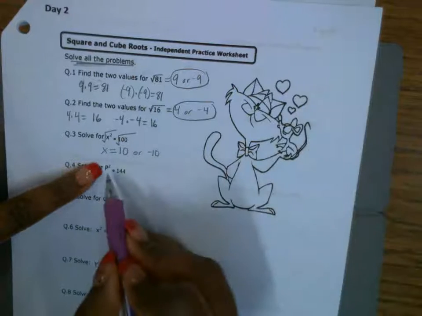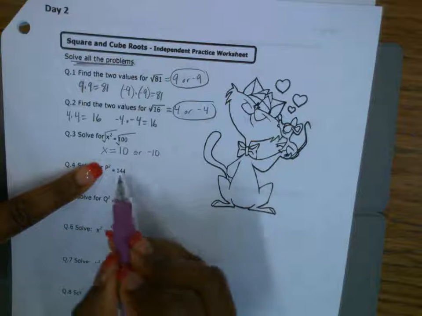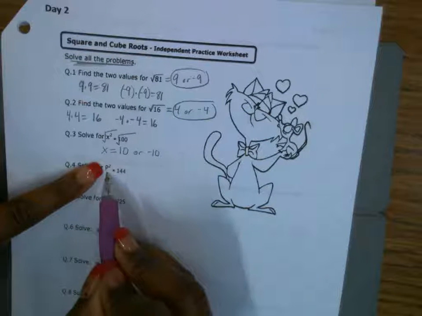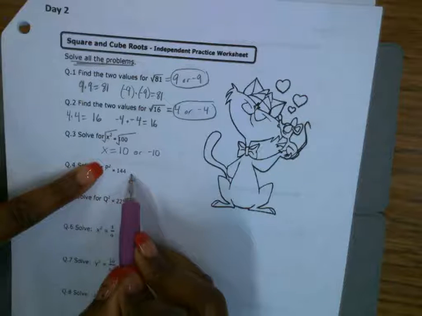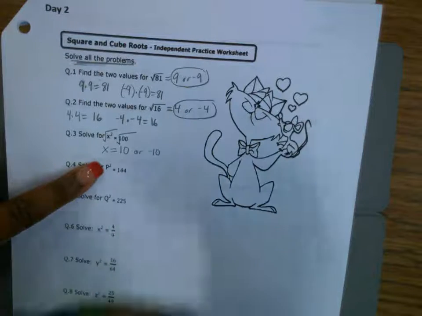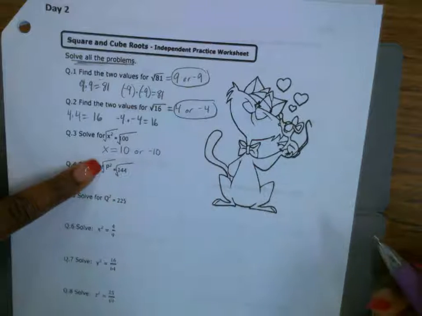All right, so let's look at p to the second power. Okay. We're doing the same thing we did above. In order to solve p to the second power, to find the value of p in this equation, the opposite of squaring a number is finding the square root of a number. So we're going to find the square root on both sides.